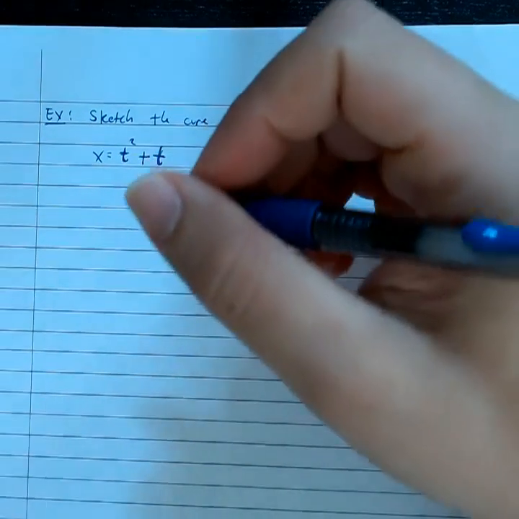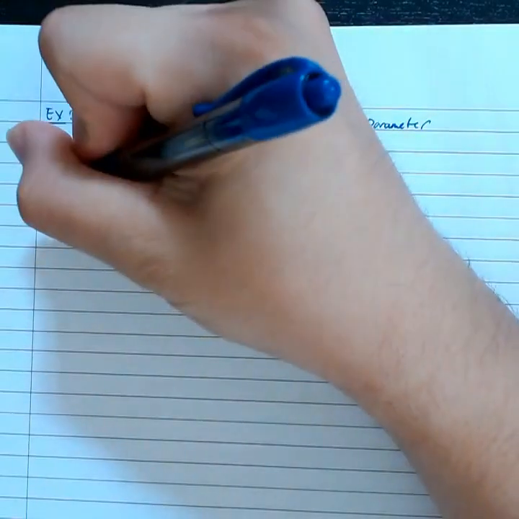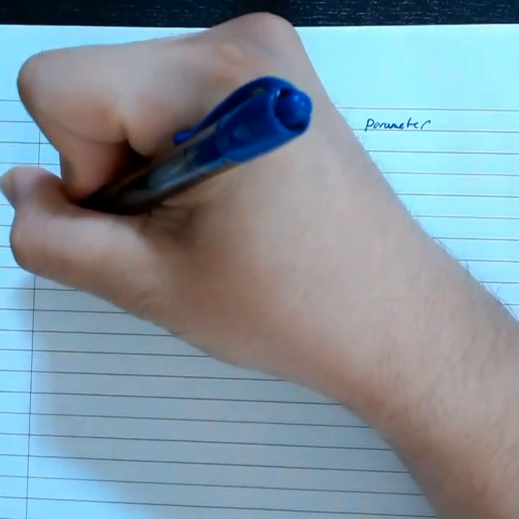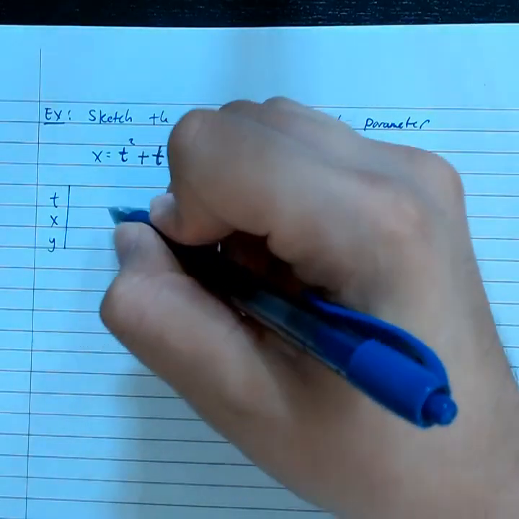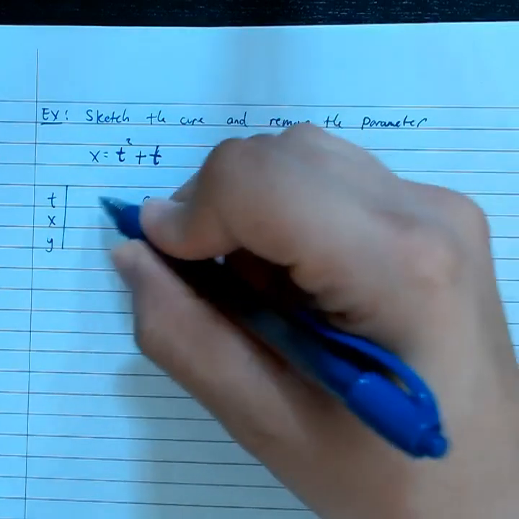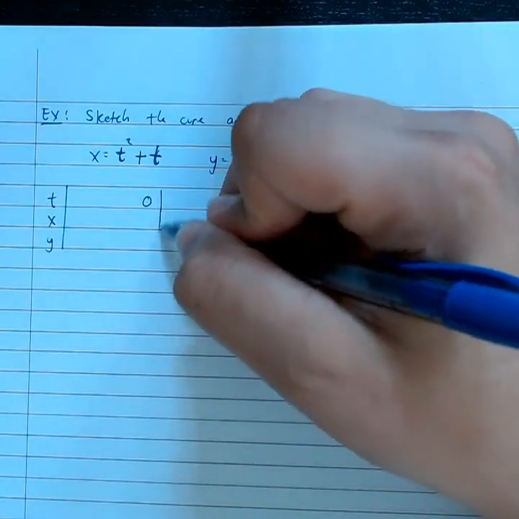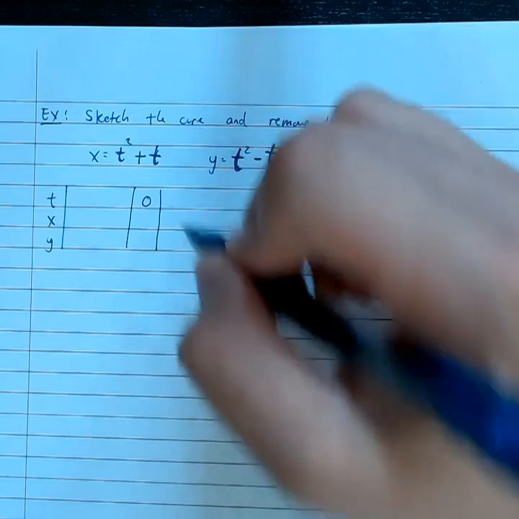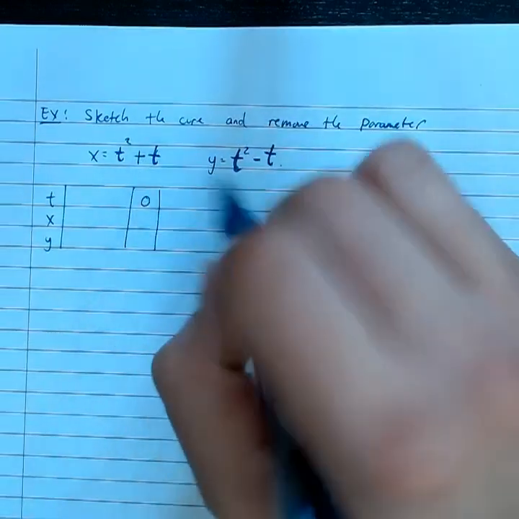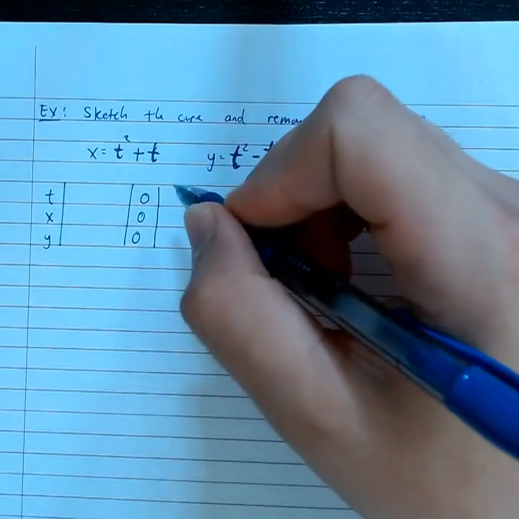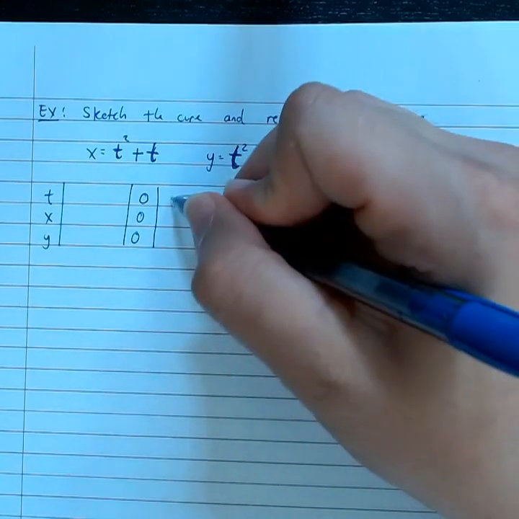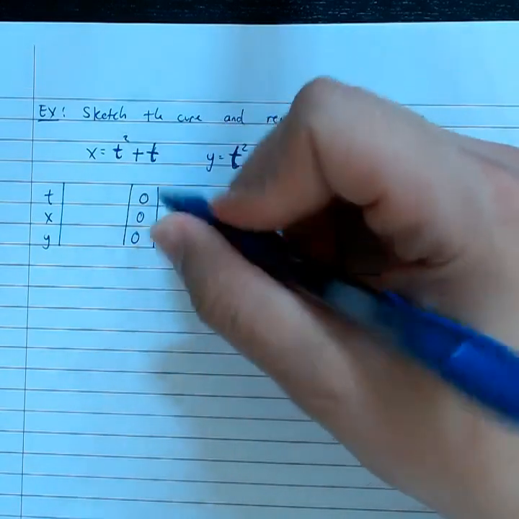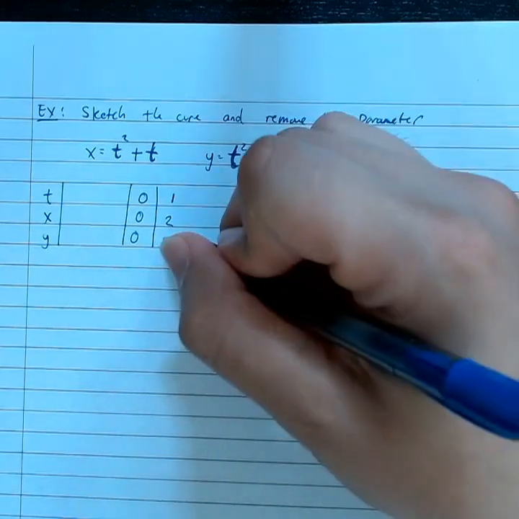All right, so let's take a look here. We're going to have values of t, and those are going to give us values of x and y. Okay, let's start off with just t is equal to 0. I'm going to leave a little space here in case I want some negatives. All right, t is equal to 0. Well, that would make both x and y equal to 0. Okay, so that's going to go through the origin. If t is equal to 1, 1 plus 1 is 2, but 1 minus 1 is 0.